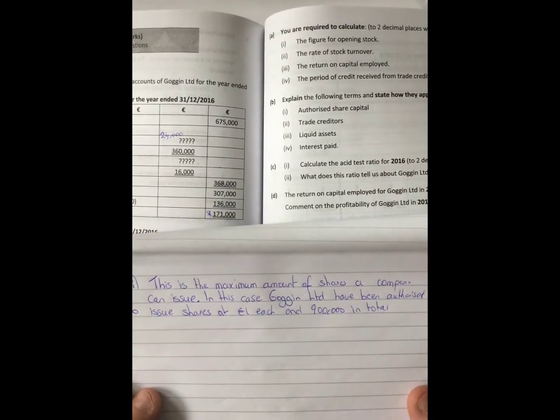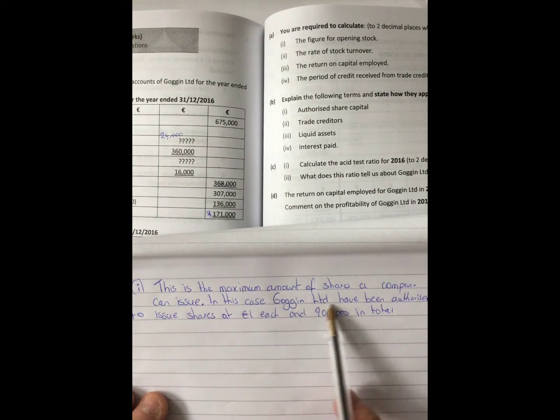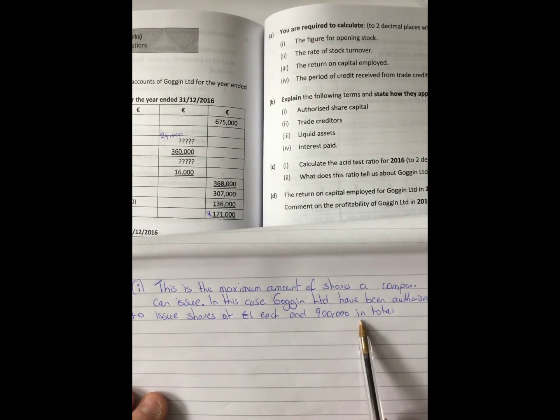Okay. This is the maximum amount of shares a company can issue. In this case, Goggin Limited have authorized to issue shares at €1 each and 900,000 in total.